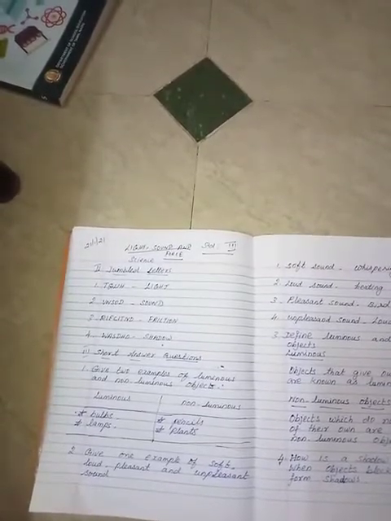Children, yesterday we saw the lesson light, sound, and force, isn't it? So we wrote the fill in the blanks. Now we move on to the jumbled letters.